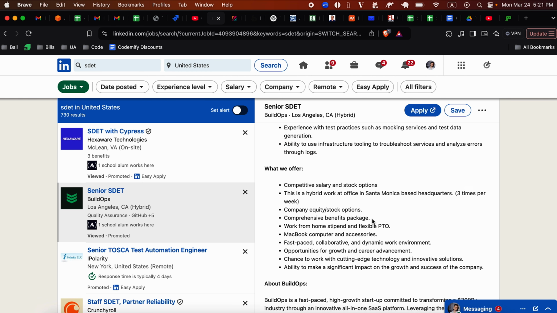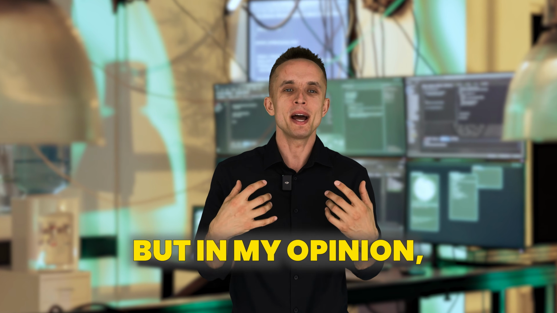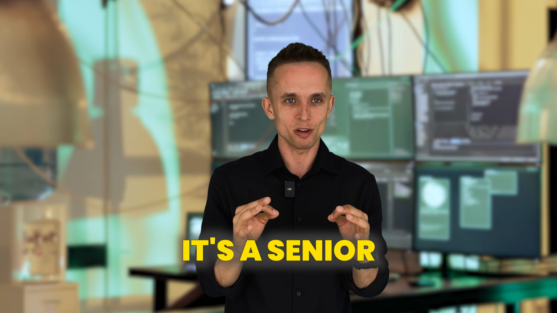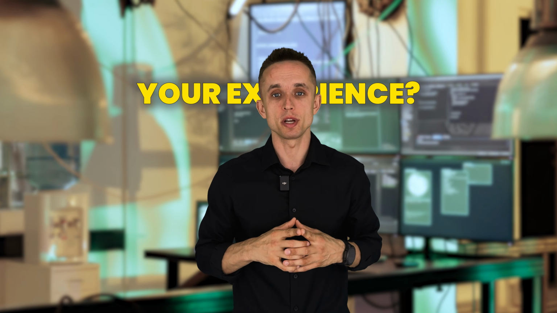And you can see what people offer, but let's sum it up. That position is saying senior SDET, but in my opinion, it's a senior or architect level QA automation engineer. And to be honest, some of the best of our students, after they finish the course, could go for that position. The question is not about how many years of experience you have. The question is, how do you utilize your experience?